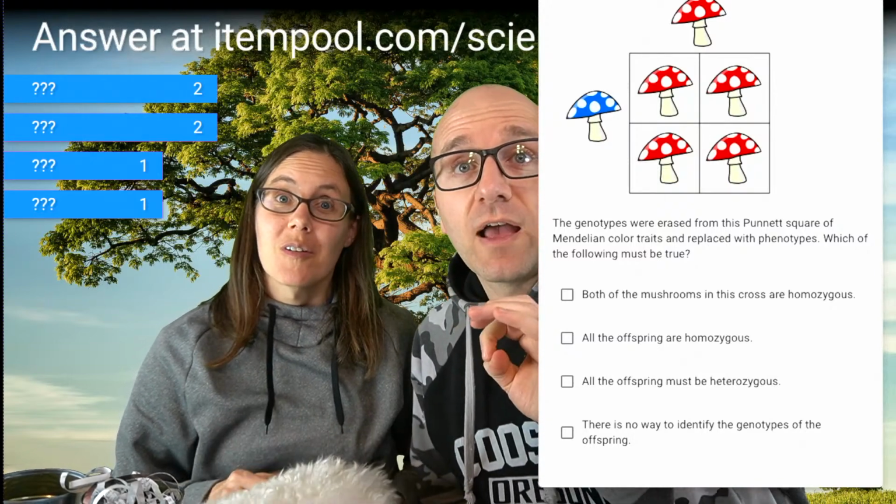But we're going to work with the same picture again, same scenario here, where the genotypes got erased and only the phenotypes are displayed. Which of the following must be true? This is a much trickier question. So both of the mushrooms in the cross must be homozygous. All the offspring are homozygous. All the offspring are heterozygous. Or there's no way to identify the genotypes of the offspring. So take your time, don't rush through this, and we'll give you a little bit of time to think about this idea.